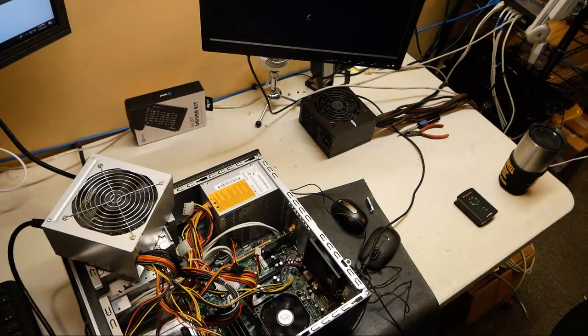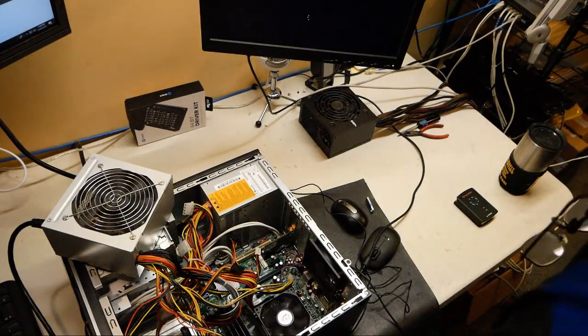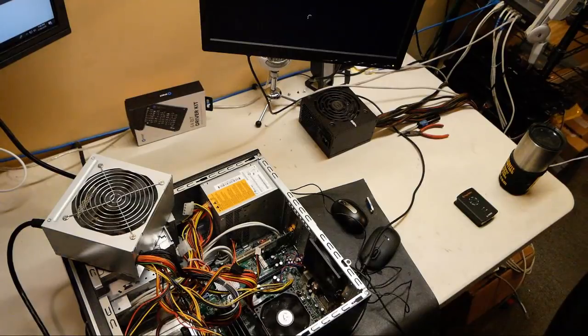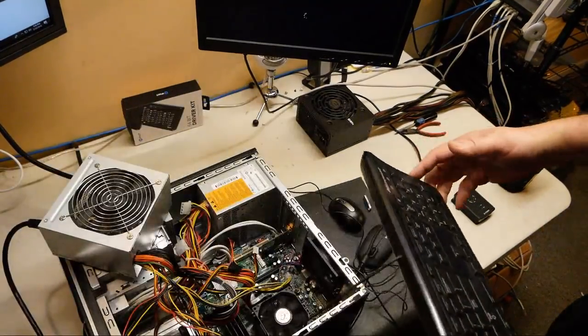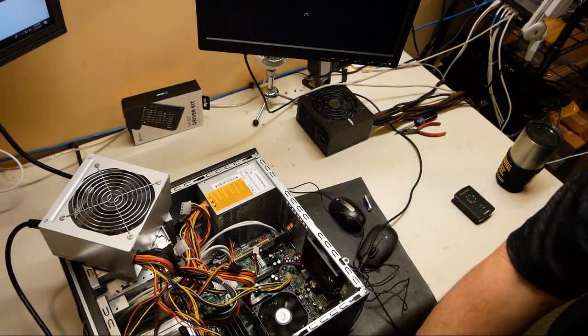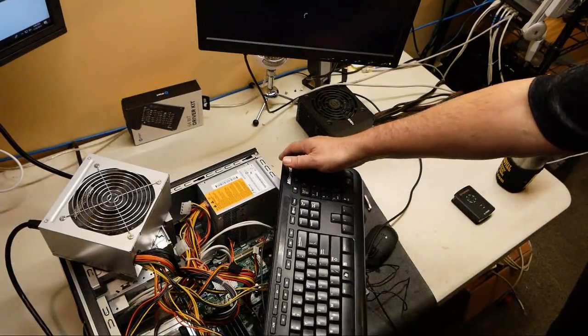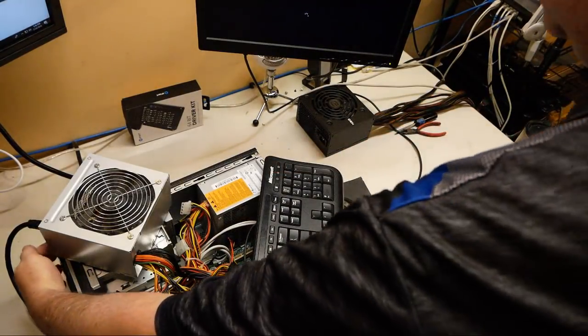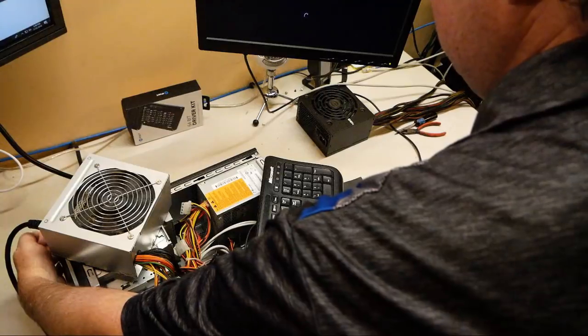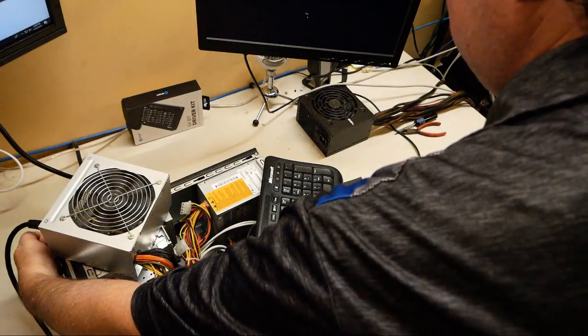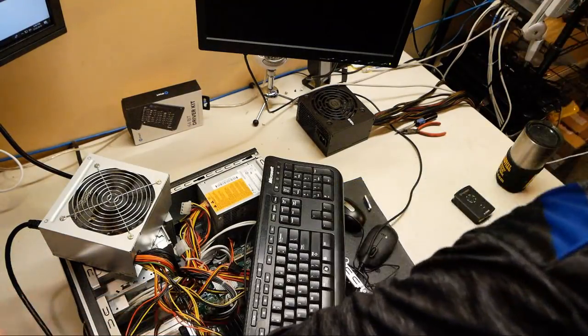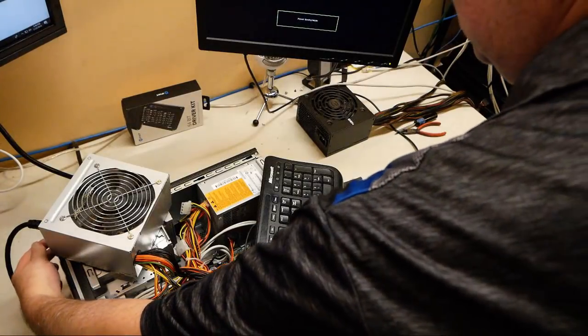Look at the hard drive controller, Tony. Let's do that. Let's check out the hard drive controller. Let's do that. I'll let you guys troubleshoot this. How about that? Sounds like fun.